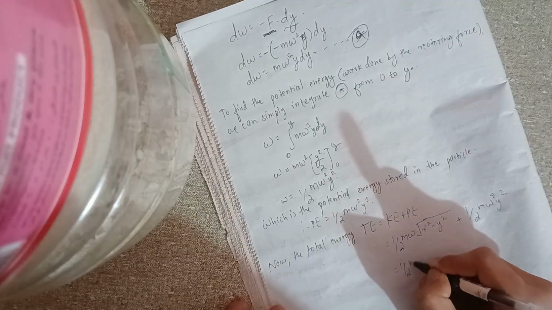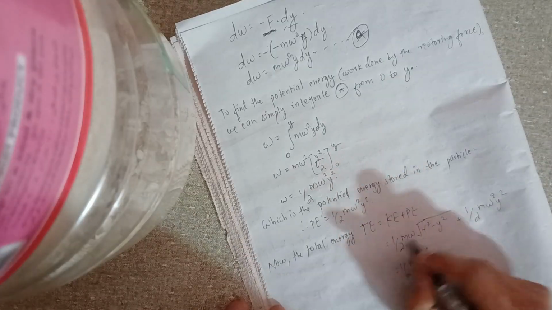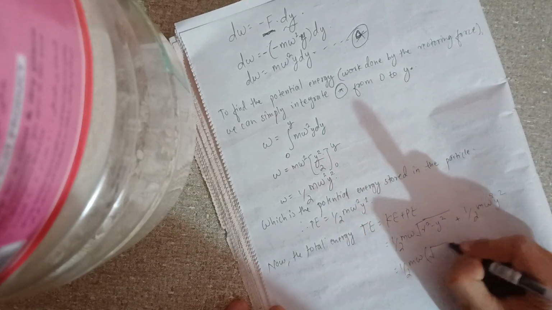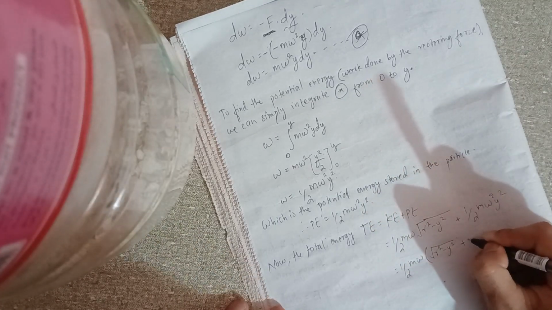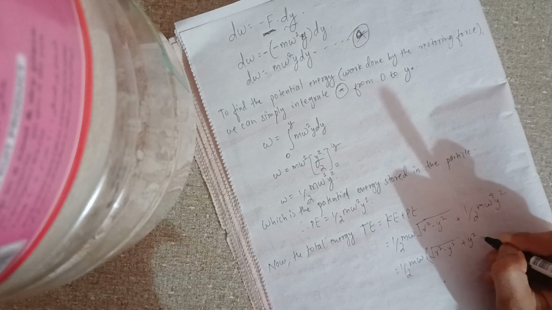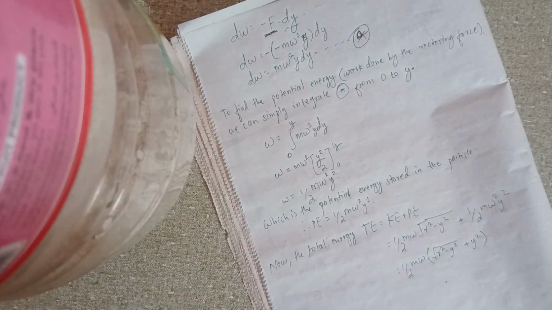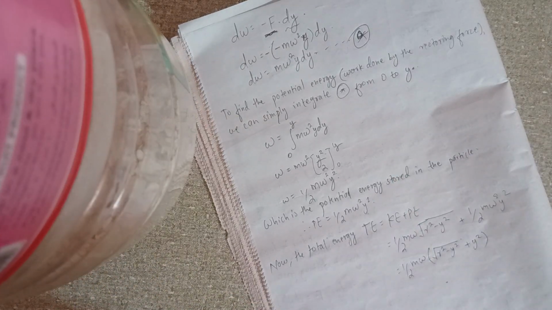You can take 1 by 2 m omega common, and what remains is under root r square minus y square plus y square.